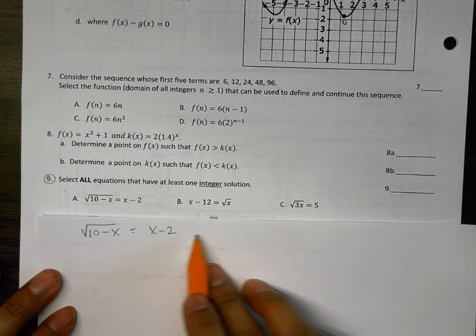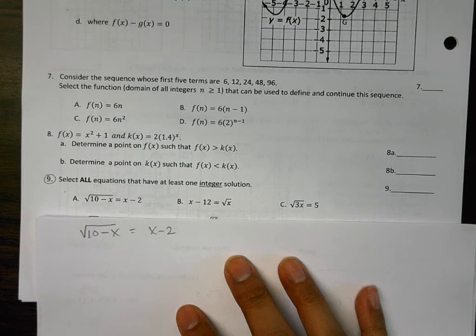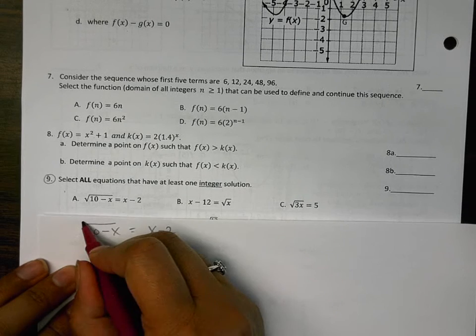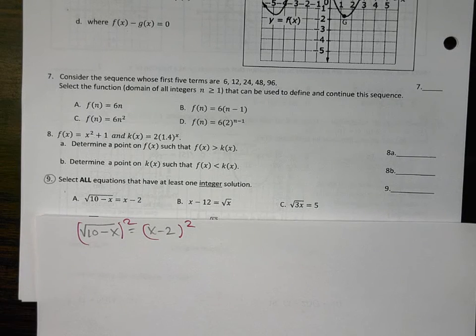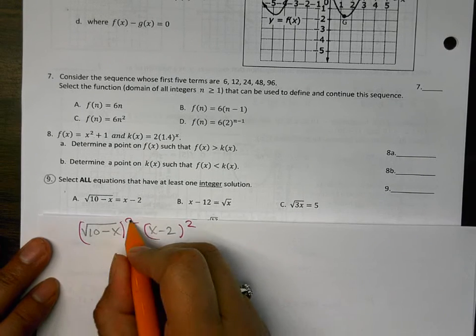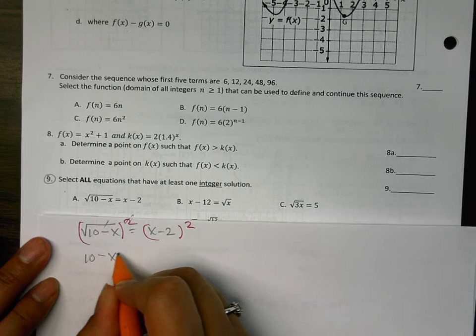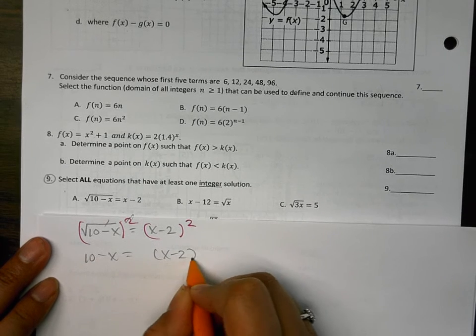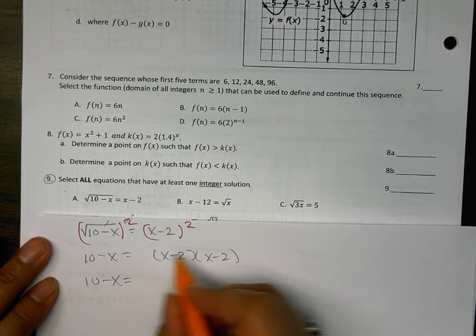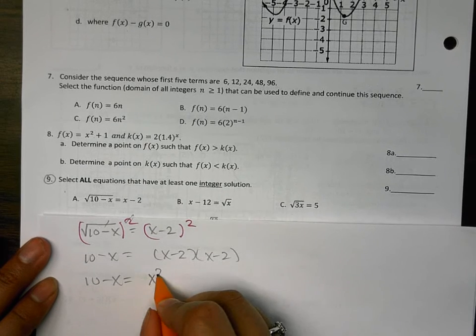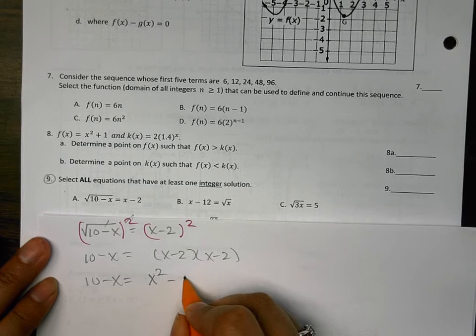Okay. So what do I do to solve this? What do I do to both sides? Square. And do not forget that when you square both sides, it's not x squared minus 2 squared. You have to FOIL. 10 minus x equals what? x minus 2 times x minus 2, which is x squared minus 4x plus 4.